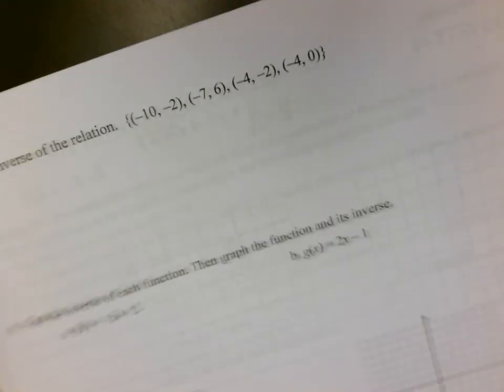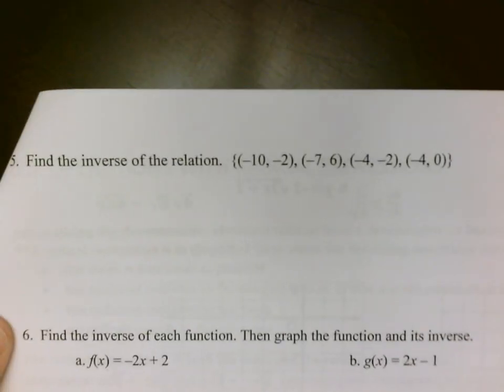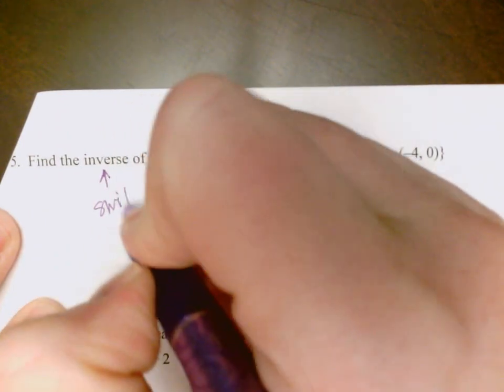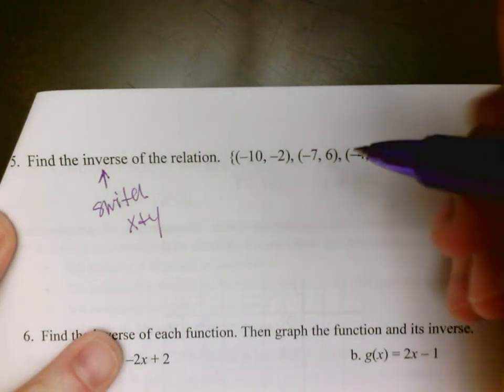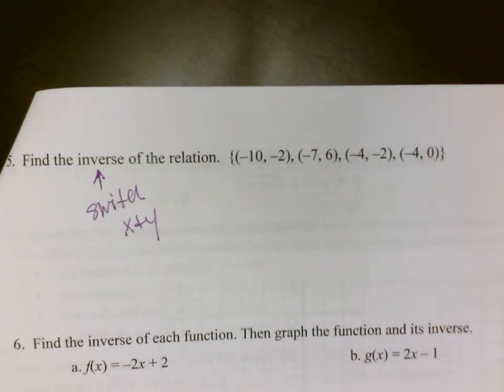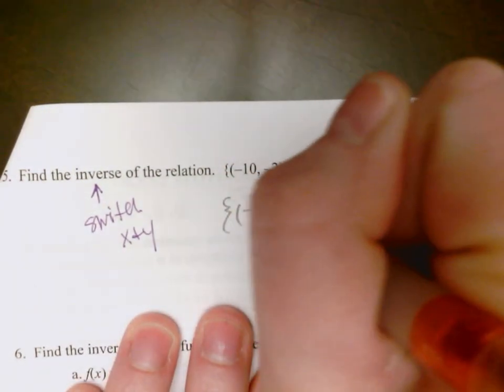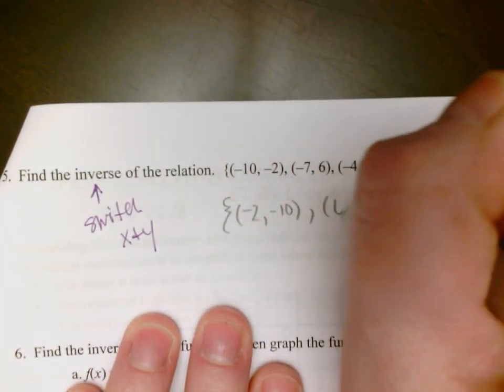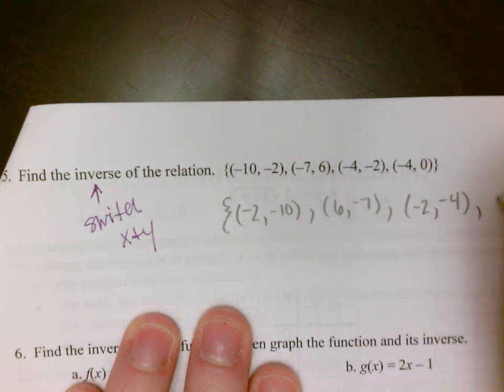Second part, find the inverse of a relation. Inverse of a relation means you take the points and you switch x and y. Your answer, in case I screw up, is negative 2 comma negative 10, 6 comma negative 7, negative 2 comma negative 4, 0 comma negative 4.